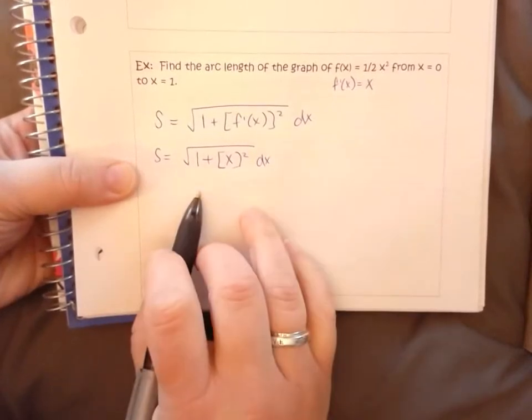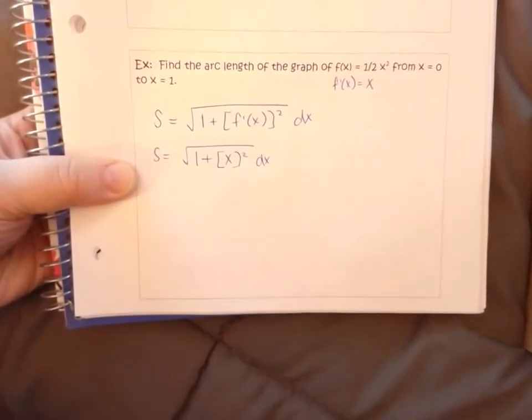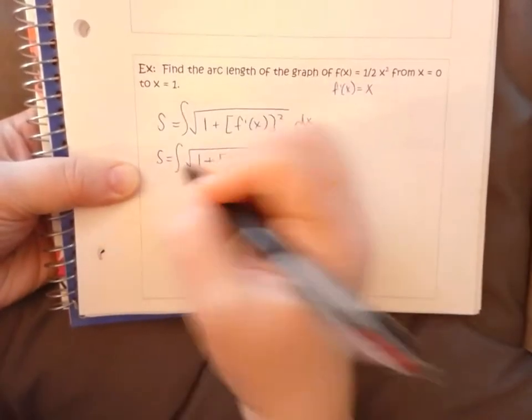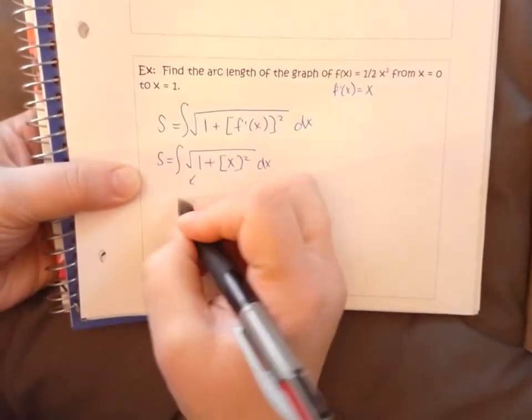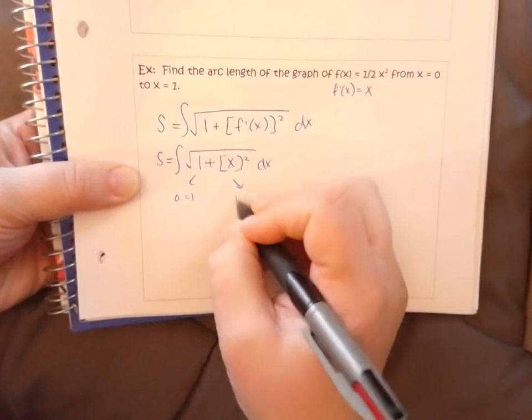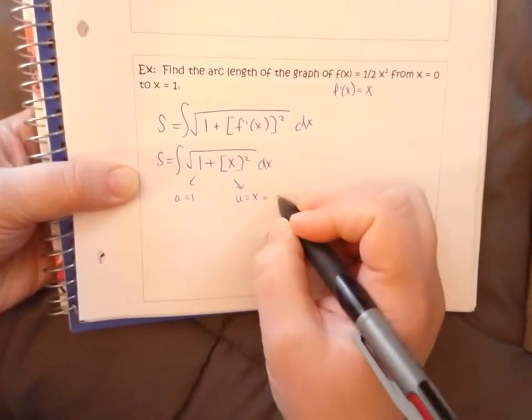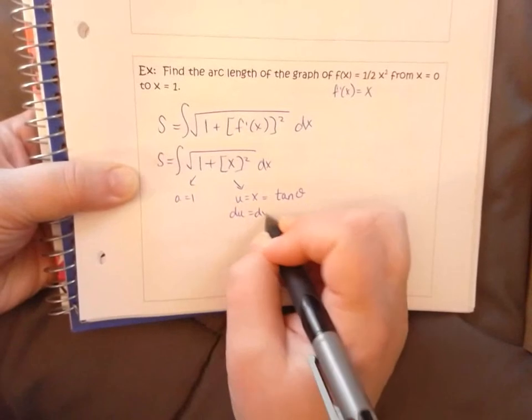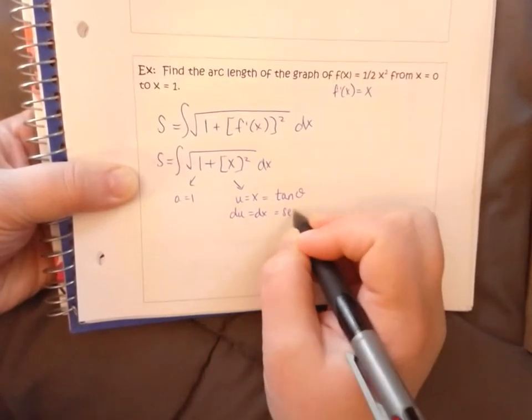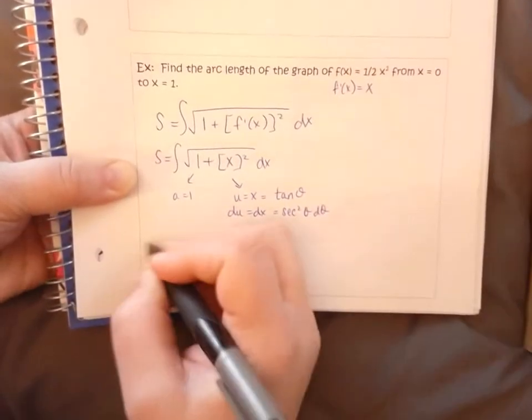Alright, so now this says 1 plus x squared. That means I have a plus sign. I'm thinking, got my integrals, I'm thinking tan. A is 1, U is x, which is A tan theta. du is dx, which is secant squared theta d theta.